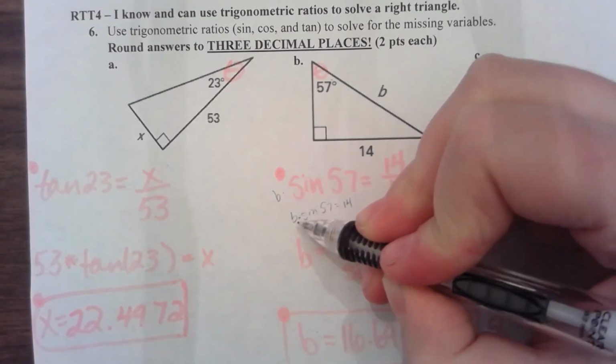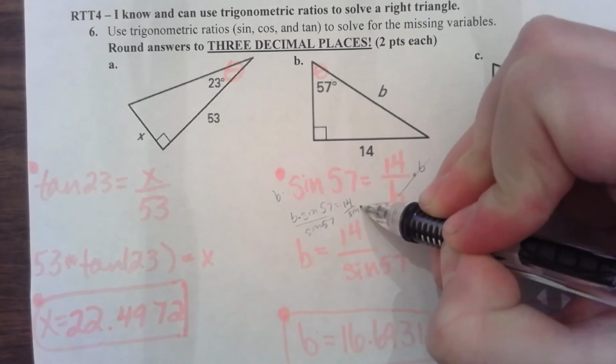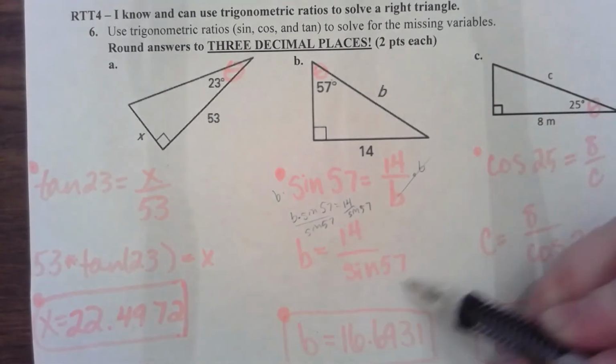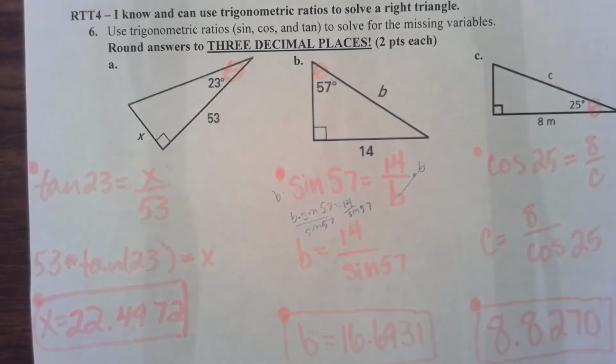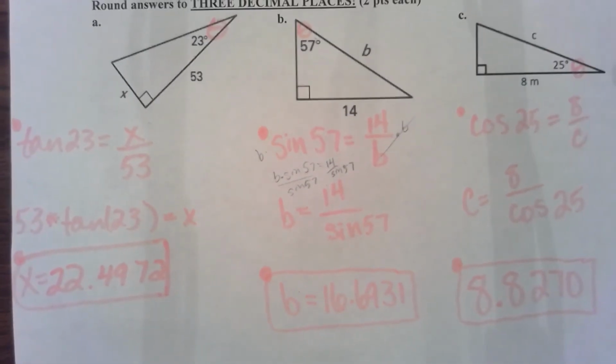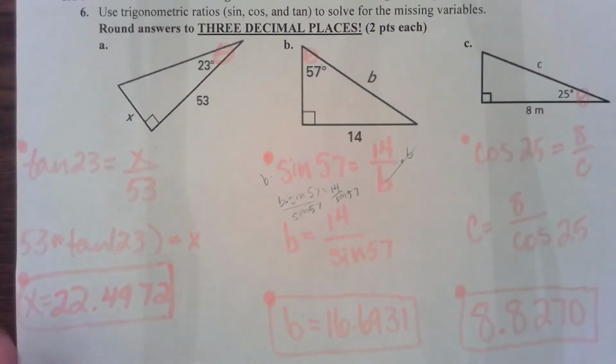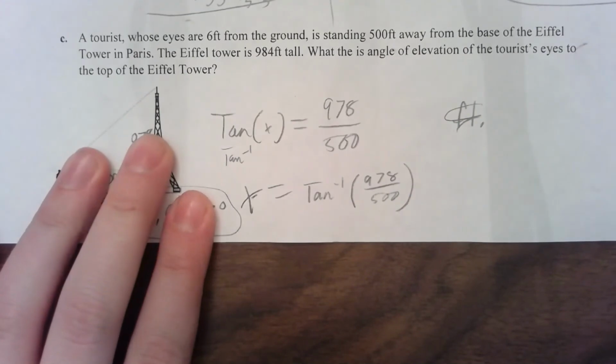Then in order to get b alone, you'd have to divide by sine of 57 on both sides. And so this is what you're plugging into your calculator, 14 divided by the sine of 57, which is 16.6931. Okay?